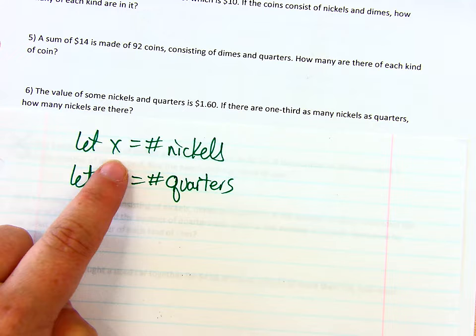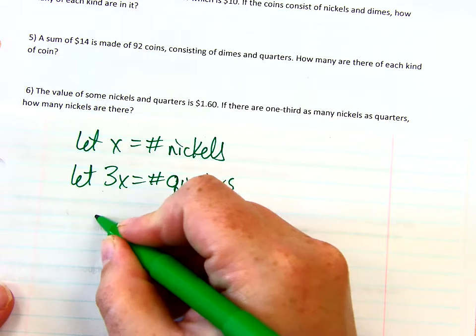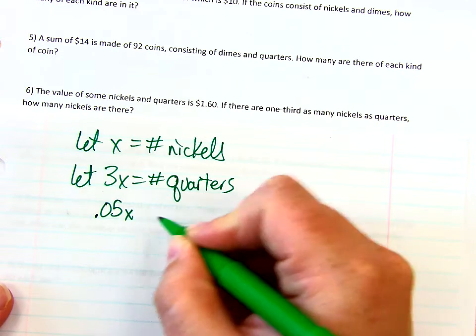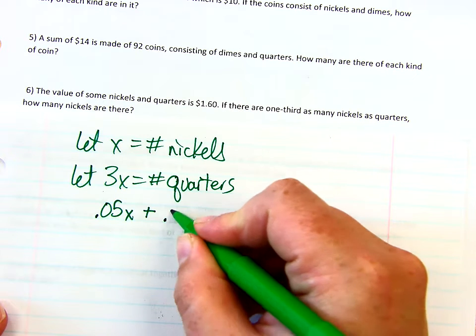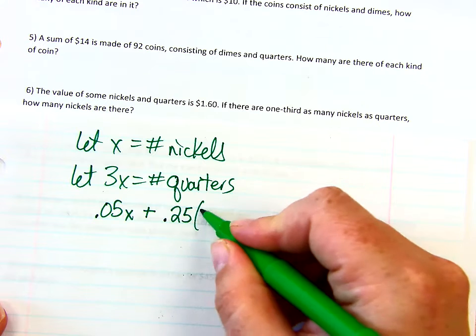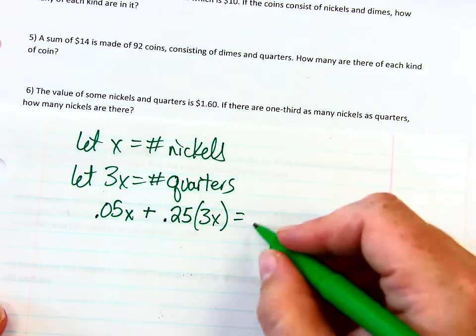How are you going to figure out how much money you have from the nickels? How much am I getting from each nickel, Maddie? Yeah, it's 5 cents from each nickel. So I got to do 0.05 times X plus however much I'm getting from the quarters, which is 0.25 times 3X. And that's all together going to get me $1.60.